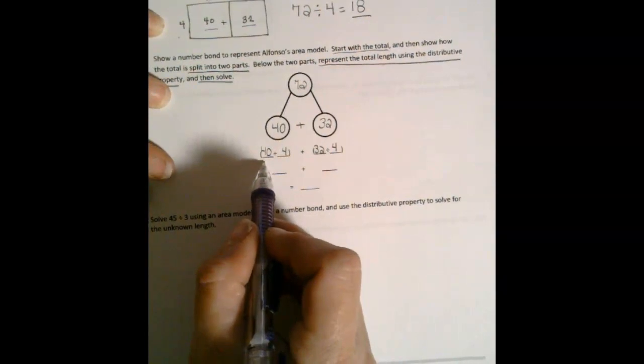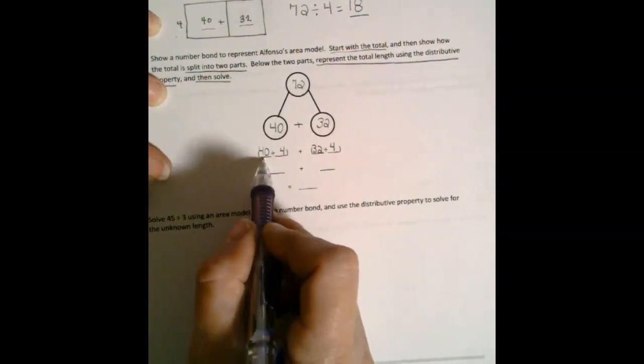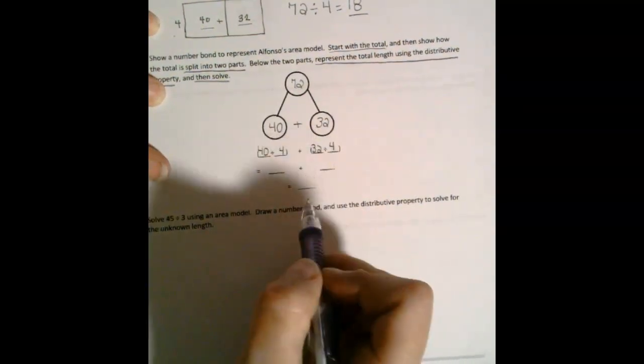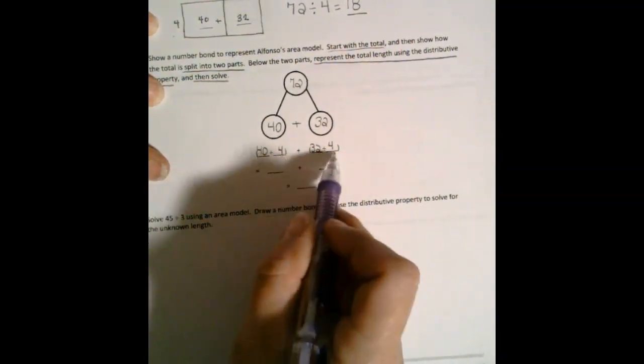So the distributive property means that I'm going to take what I have here, 40, and I'm dividing it by 4. And then I'm going to take this part here, 32, and I'm going to divide it by 4. So I'm dividing both parts by 4. That would be the same as if I divided 72 by 4.